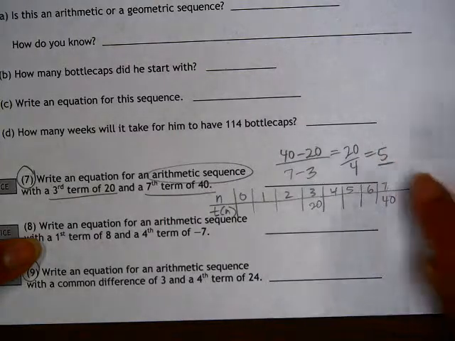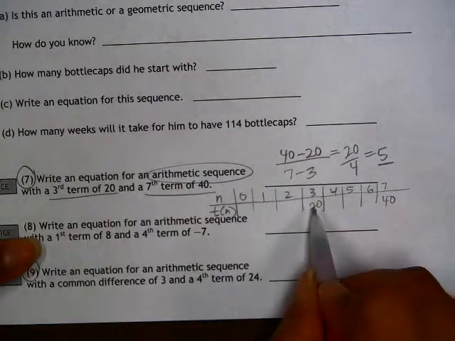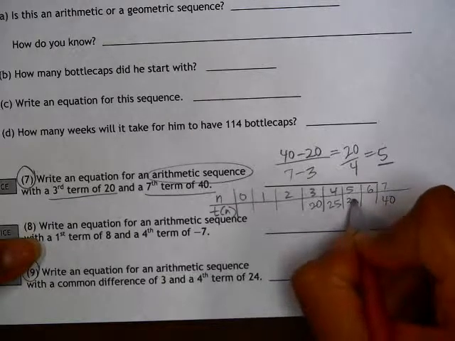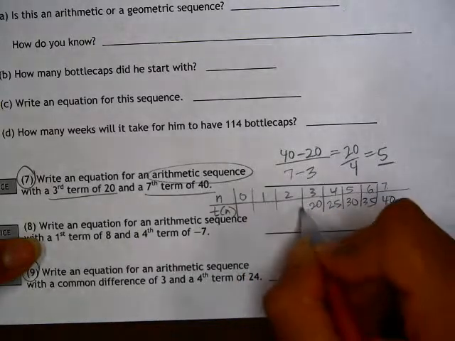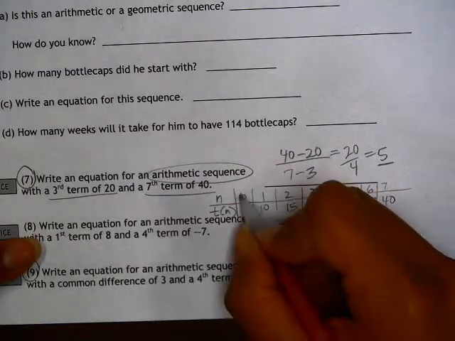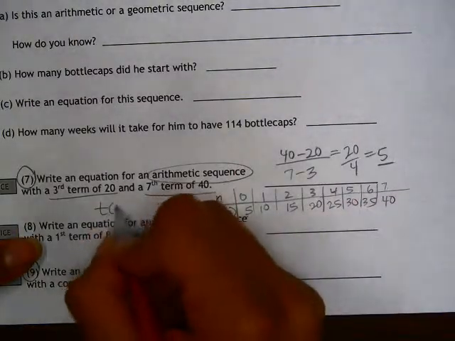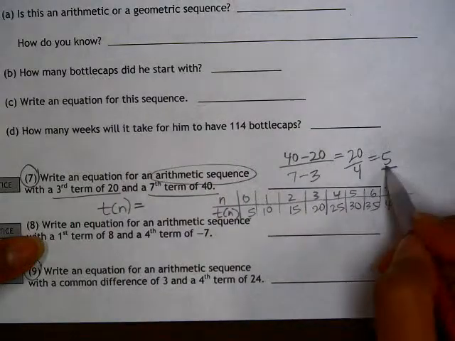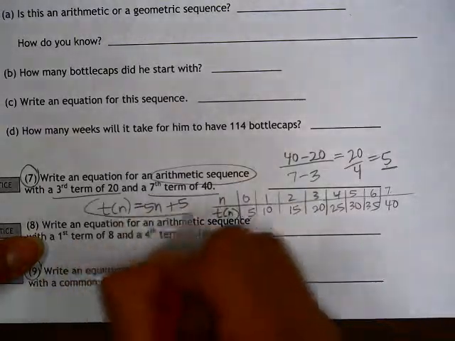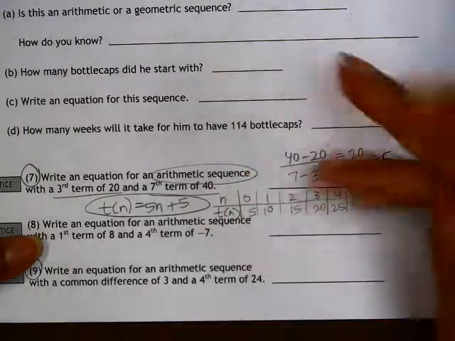So this gives us our adder. We also need to know our starting value. So working backwards here, since we know that our adder is 5, we need to subtract 5 to go backwards in our sequence. So subtract 5, subtract 5, subtract 5. We end up with an initial value of 5. So our equation for this sequence is t of n equals, our adder is 5, and our initial value is also 5. So t of n equals 5n plus 5 is our final equation.